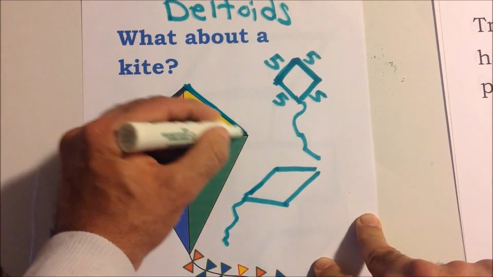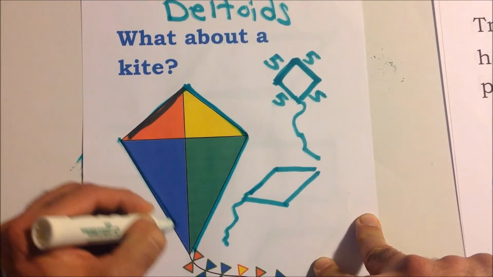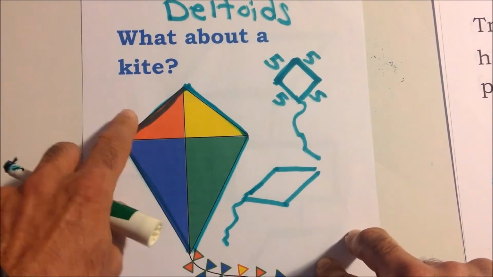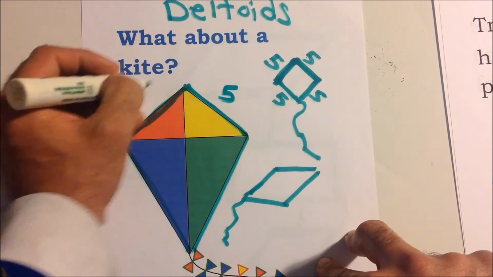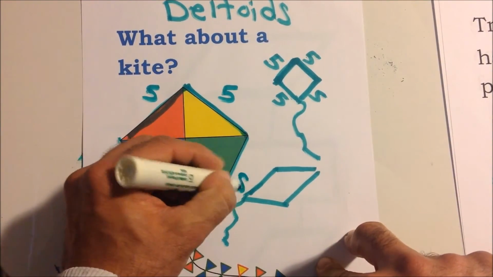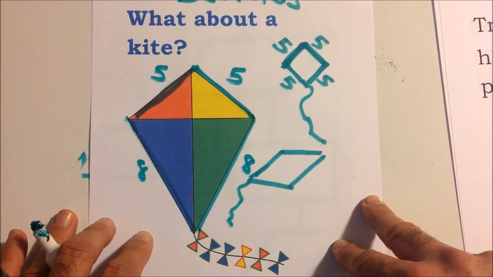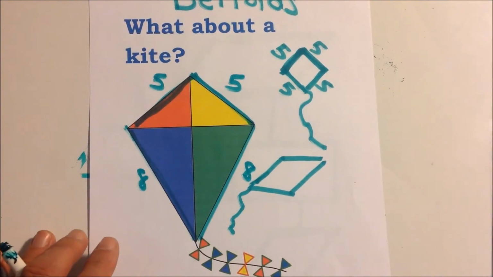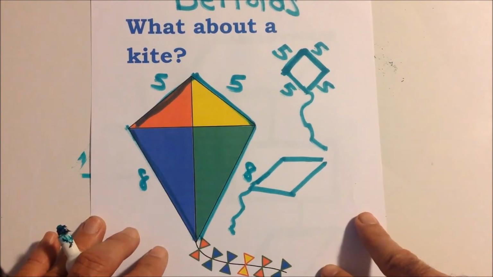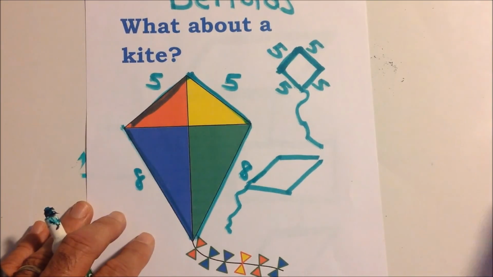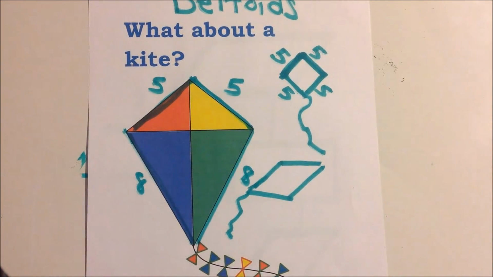Because you see here, the way it's shaped, it's not a rhombus, because they don't have equal sides. This could be 5, this could be 5, but this could be 8, and this could be 8. So it's not a rhombus or a square. It's just a kite. So we listed all our quadrilaterals. And in part 2, we'll talk about the hierarchy of the quadrilaterals. Great job.